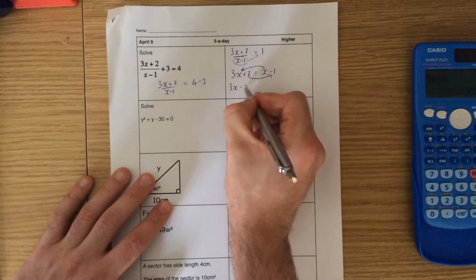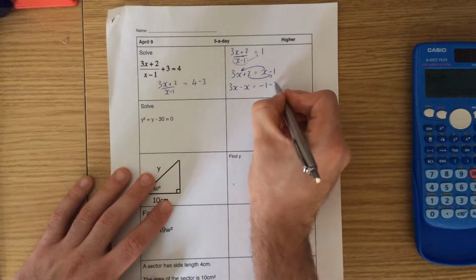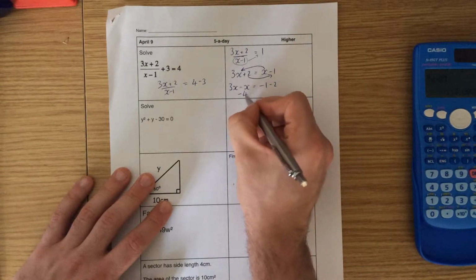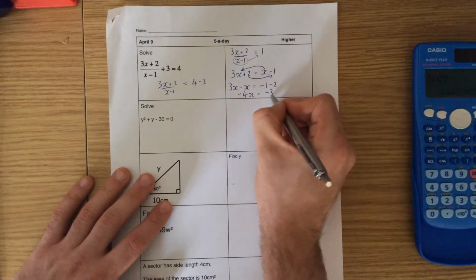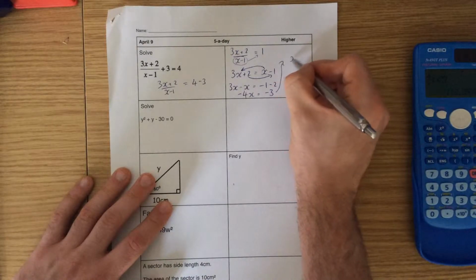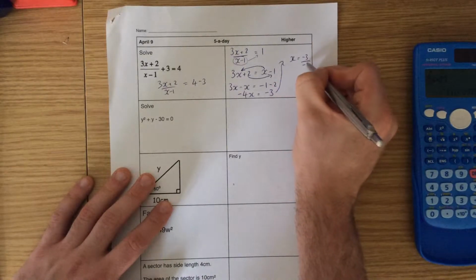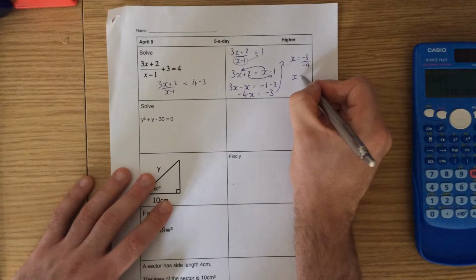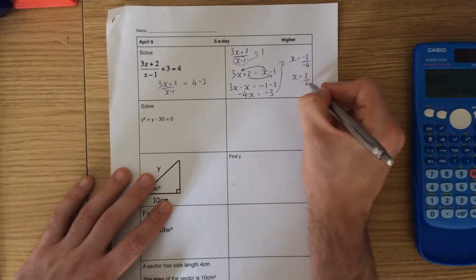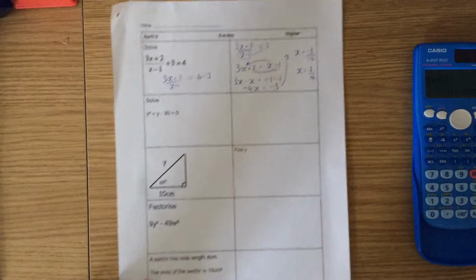So we'll end up with 3x minus x is equal to minus 1 minus 2, so minus 4x is equal to minus 3, so then x will be equal to minus 3 divided by minus 4, and a negative divided by another negative will be a positive, so that is 3/4.